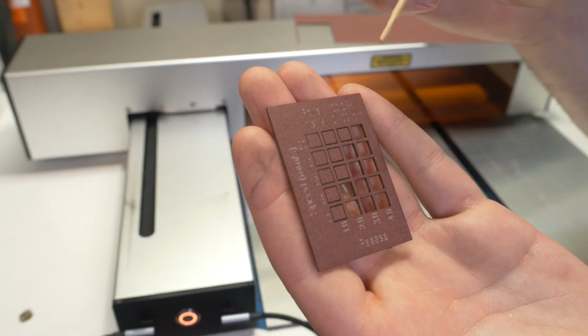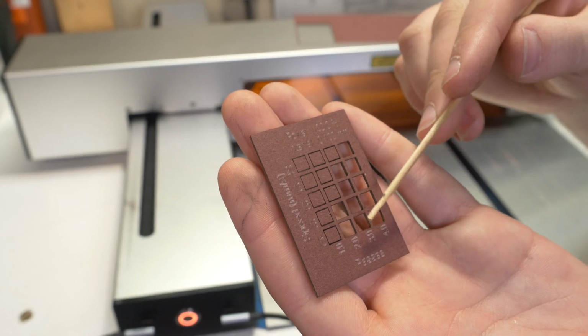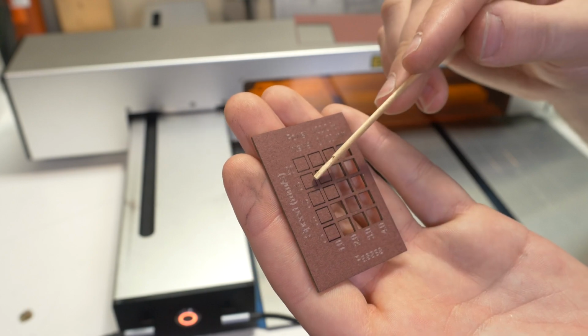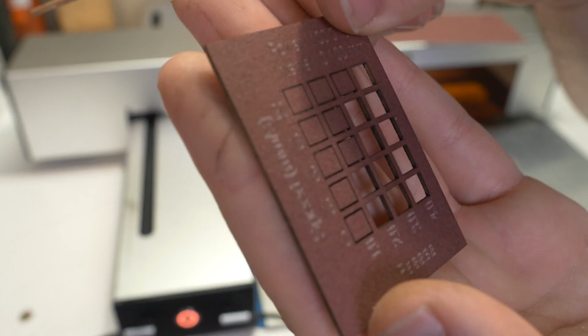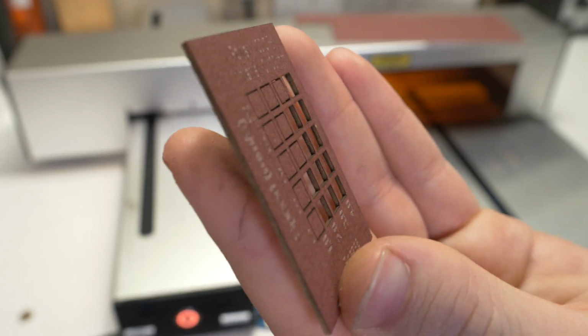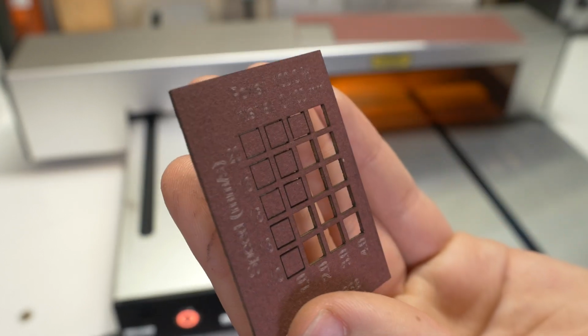Based on these results, I'd say that probably the best settings are around 16 millimeters a second and 3 passes. I can see that those results have very little charring on the edges, and are cut all the way through cleanly.